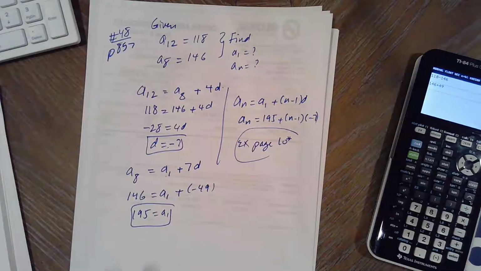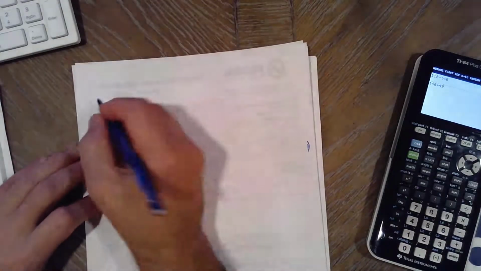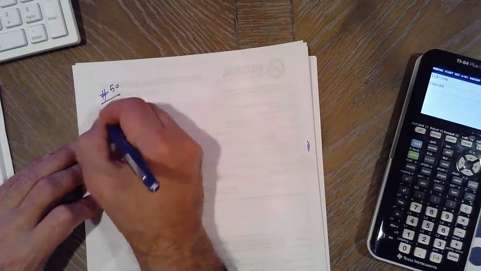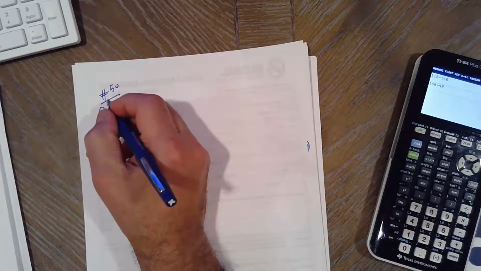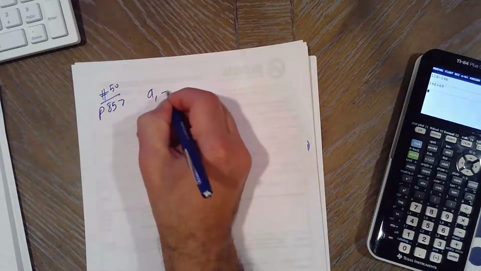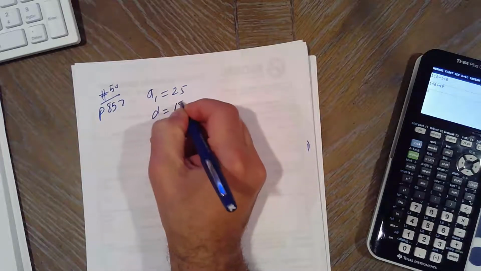Okay, number 50, page 857. It says the first term is 25 and the common difference is 18.